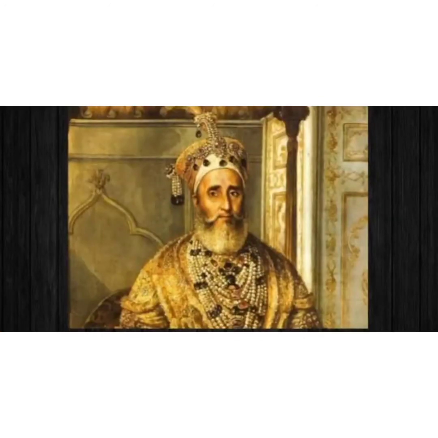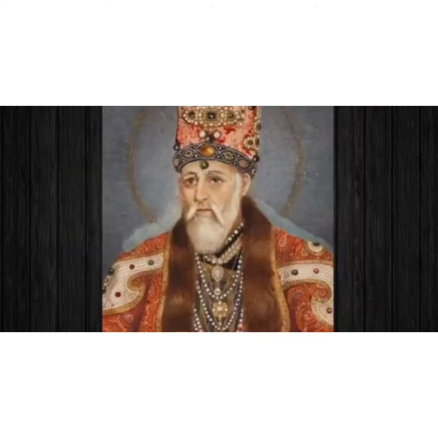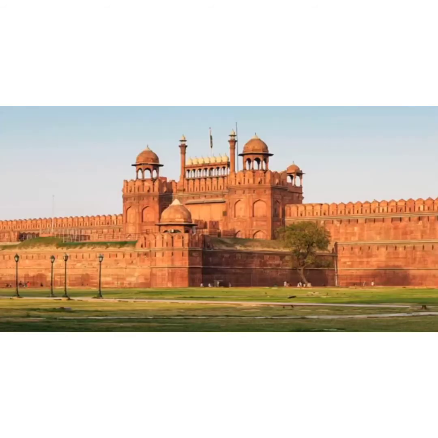The British attitude towards the Mughal Emperor Bahadur Shah Zafar added fuel to the fire. Lord Dalhousie ordered him and his family to move out of the Red Fort, which had been the residence of the Mughal Emperor for centuries.